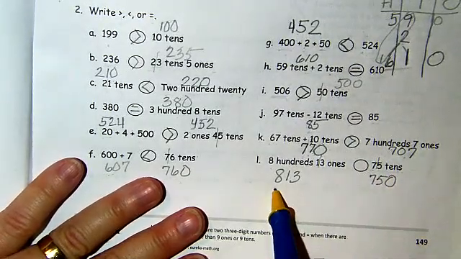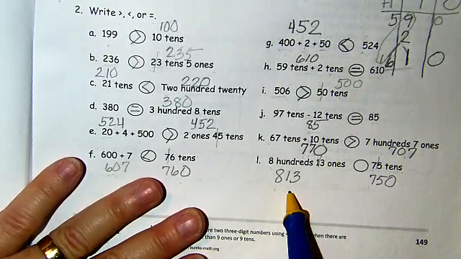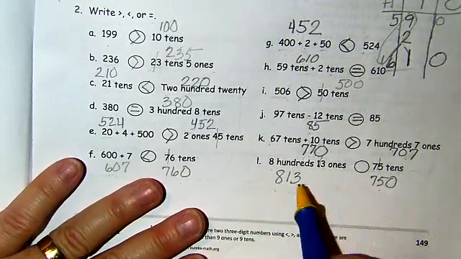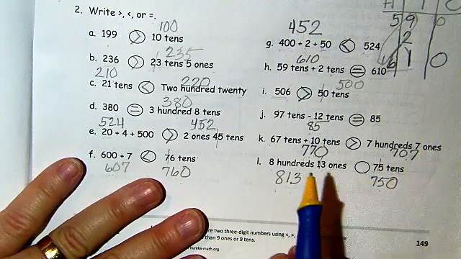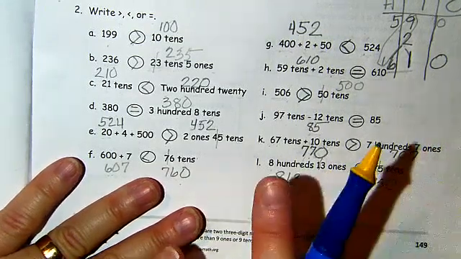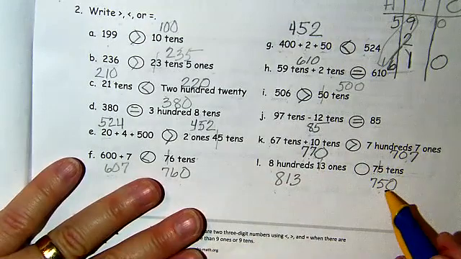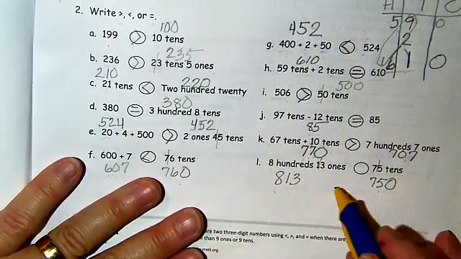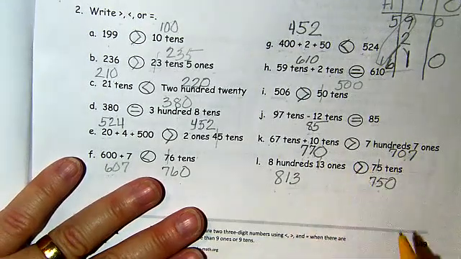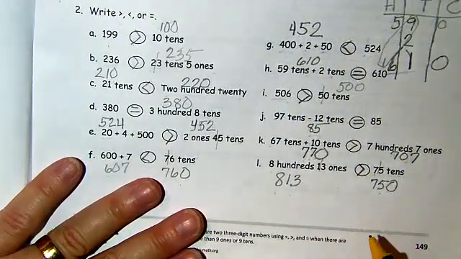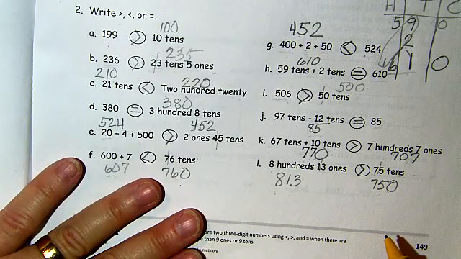So we have 813. Over here, 750. Is this greater than, less than, or equal to 750? It's bigger, isn't it? It's greater than. 813 is greater than 750.